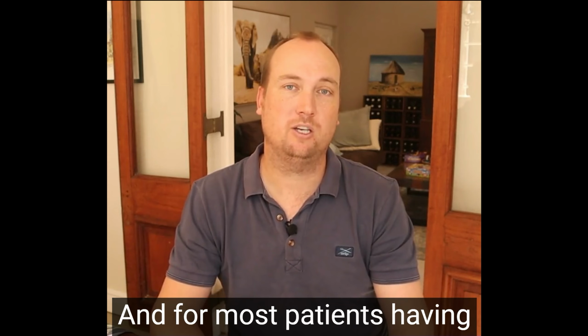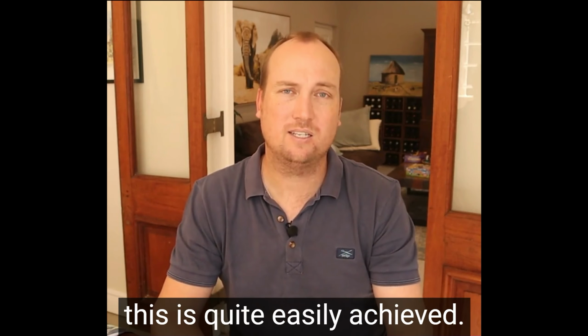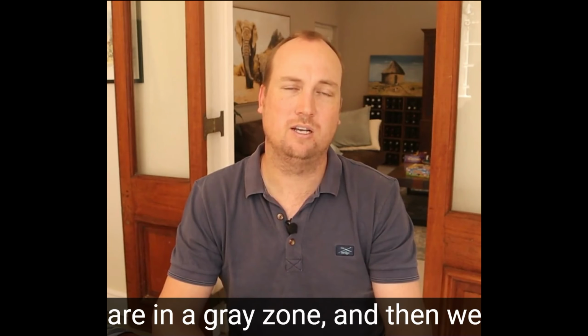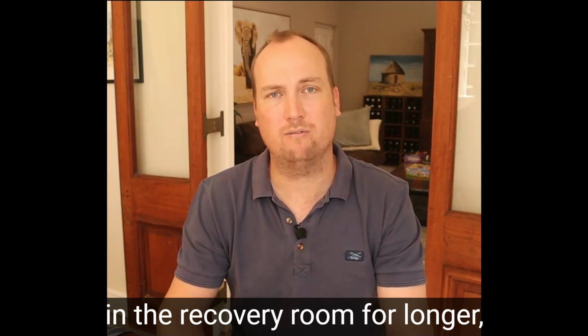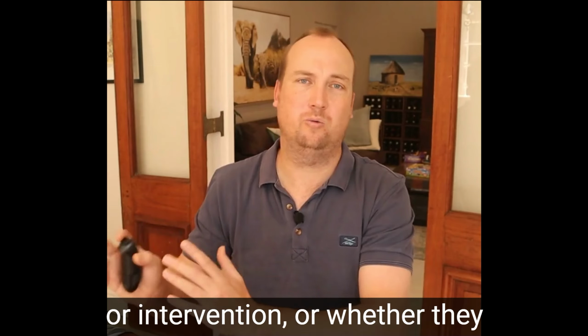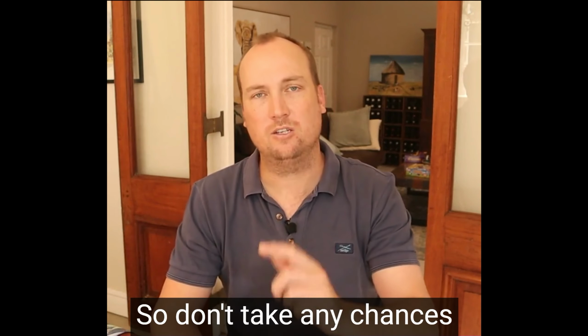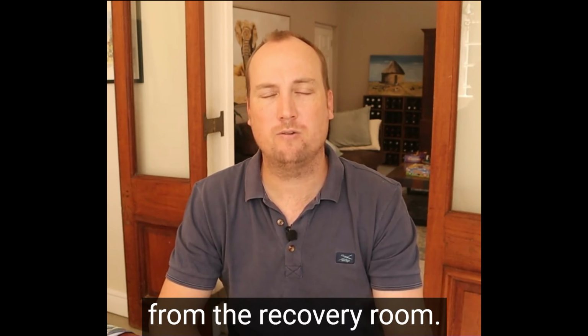And for most patients having routine surgeries or anesthetics, this is quite easily achieved, but there's always patients that are in a gray zone, and then we have to make the decision as to whether we should keep them in the recovery room for longer, whether they need treatment or intervention, or whether they need to go to a high care unit. So don't take any chances in discharging patients from the recovery room.